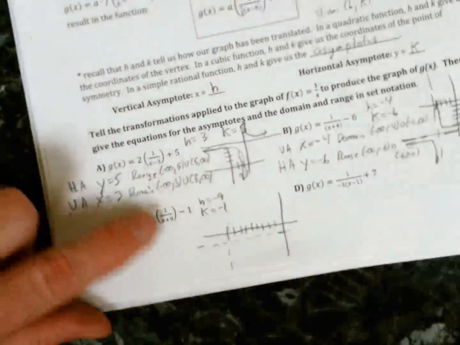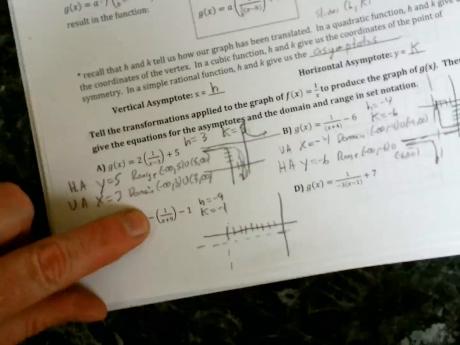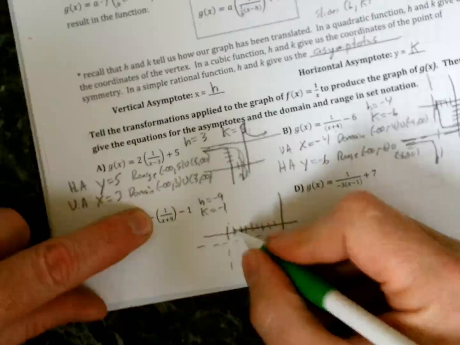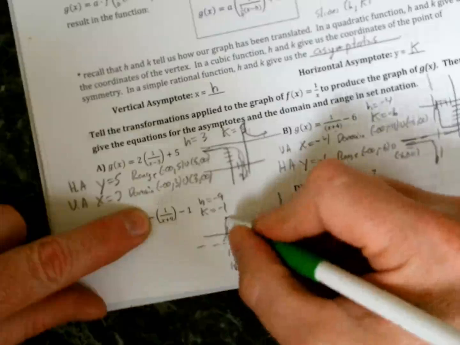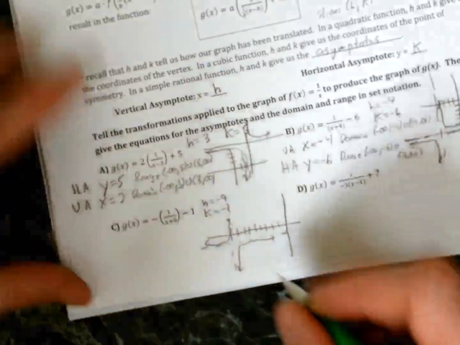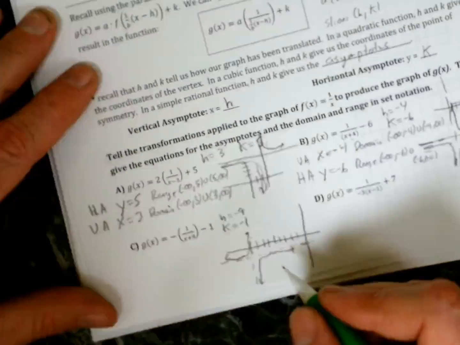I want to point out something. There is a reflection that took place here. We're not worried about that right now. I'm going to show you that it doesn't make a difference. Instead of being up here, I'd be down here, and instead of being down here, I'd be up here. But if you look at it, my domain and range haven't changed.